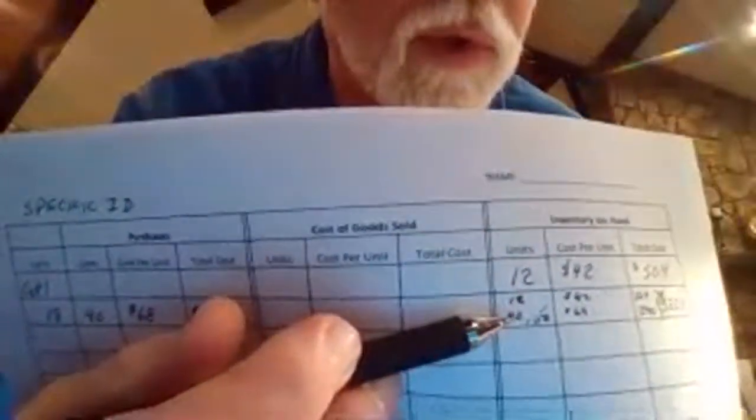Here you can see I have the 12 units at $42 for $504, the purchase we just made of 40 units at $68 for $2,720. Combine the $504 and the $2,720, and you get $3,224. Now, what I like to do sometimes, just in the corner, is put a total number of units. So I have 12 from the beginning inventory, 40 from the purchase, total of 52 bicycles.